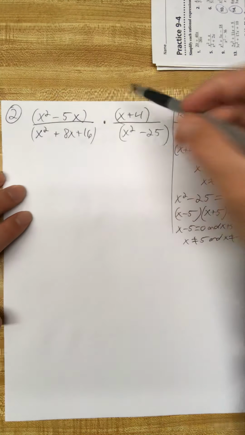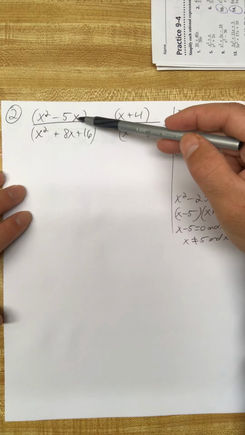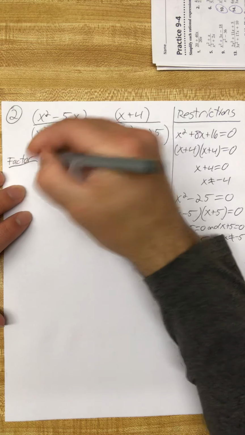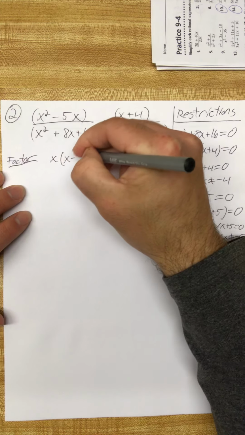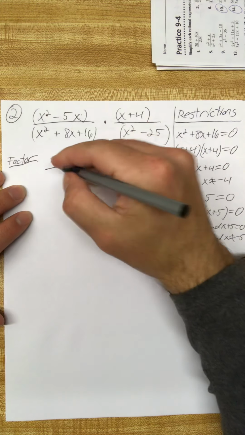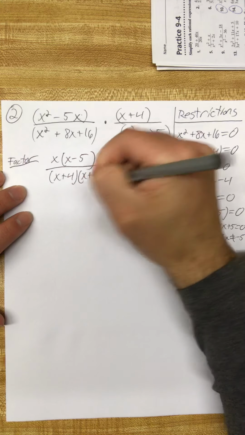All right, so to simplify this, right here you have x squared minus 5x. This is a GCF. I'm going to factor out an x from both of those and get x times x minus 5. Again, I took an x from both of those. Down here, we get x plus 4 times x plus 4.